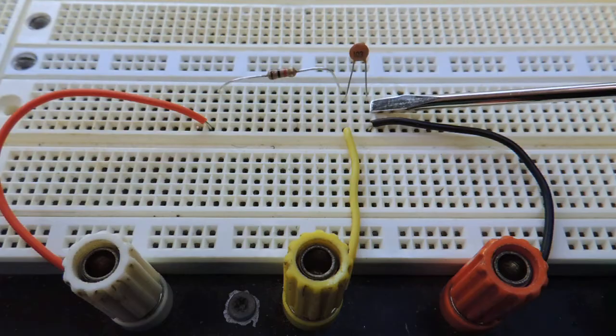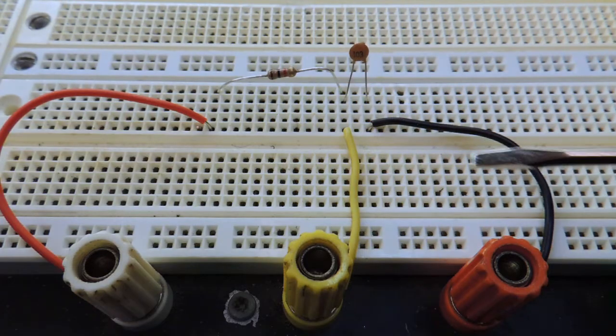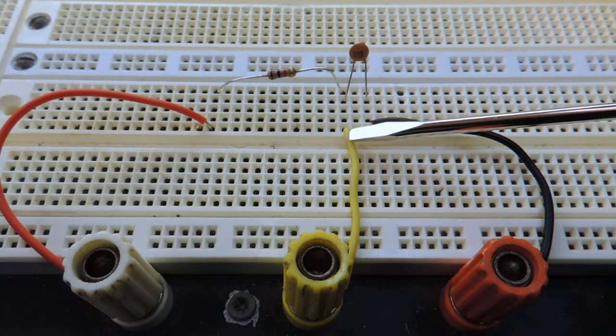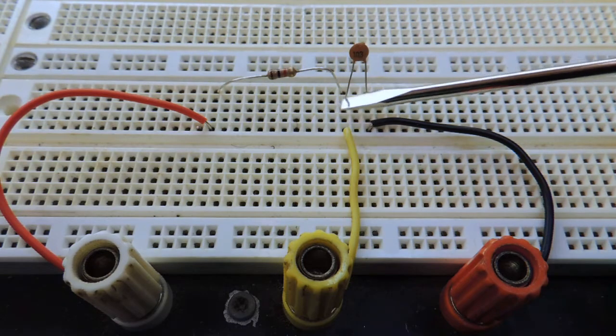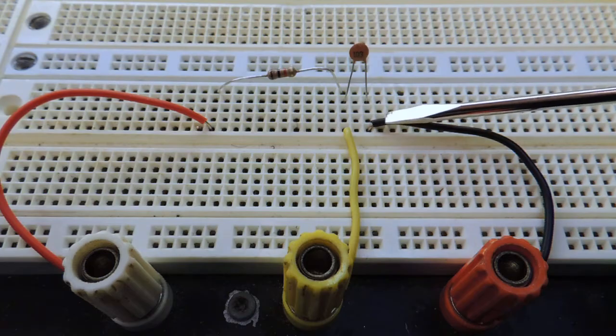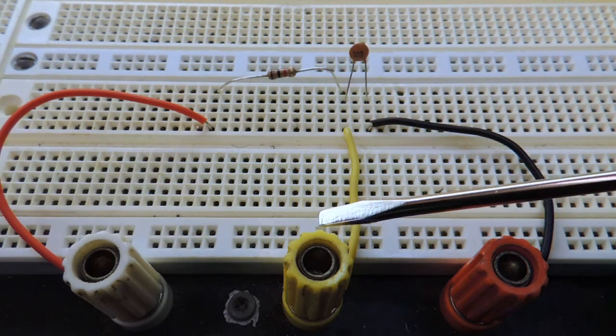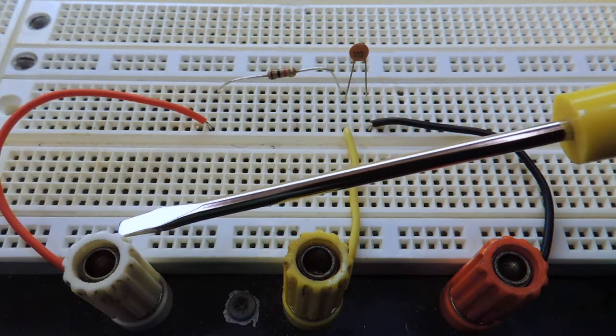I have a black wire going to the bottom of the capacitor, so this is where the common or ground will be connected. I have a yellow wire at the junction of the capacitor and the resistor, so this is where I'm going to take my voltage reading across the capacitor. So this will be channel 2 of the oscilloscope, and the input will be channel 1 of the oscilloscope.